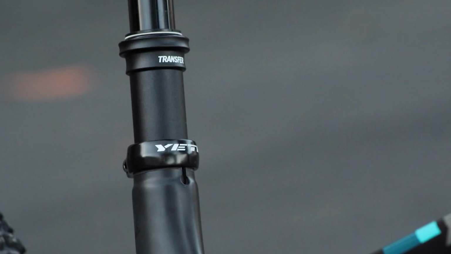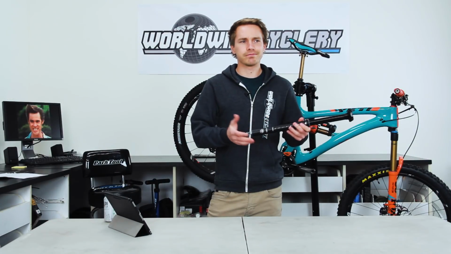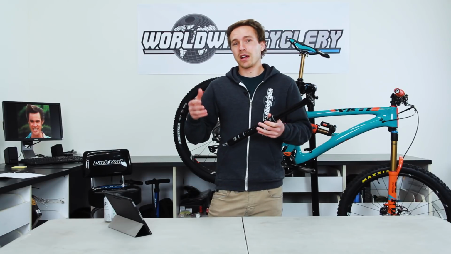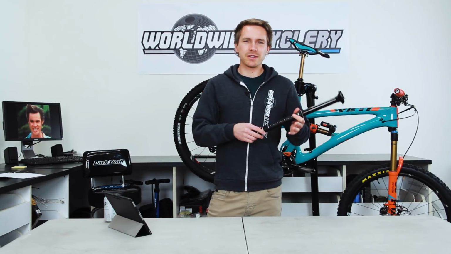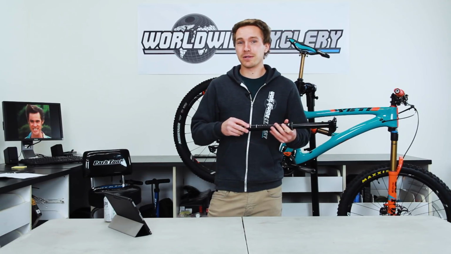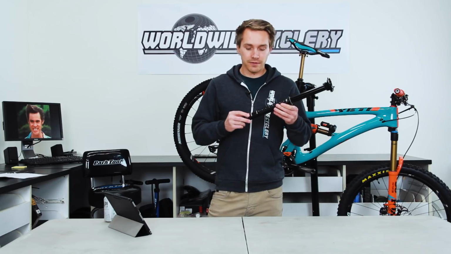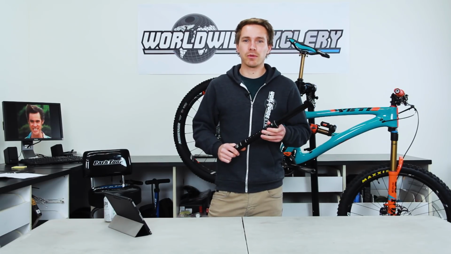There is 27.2 available for some of those, probably older steel hardtails and other things like that. And there is also kind of a newer trend, those bigger dropper posts, which is a 34.9. But 27.2 and 34.9, bit more rare, not as common at all as the 30.9 or 31.6. So figure out your seat tube diameter. That's step one. Step two is the cable routing.